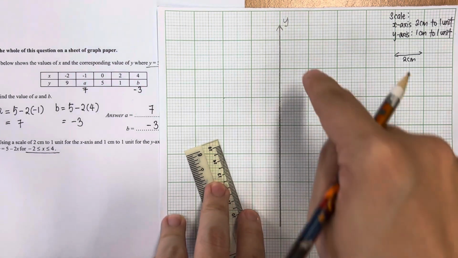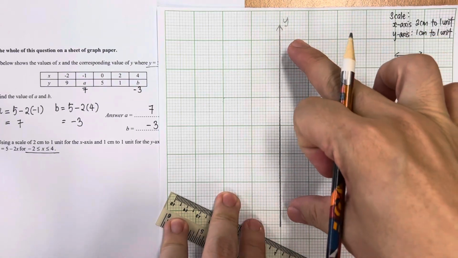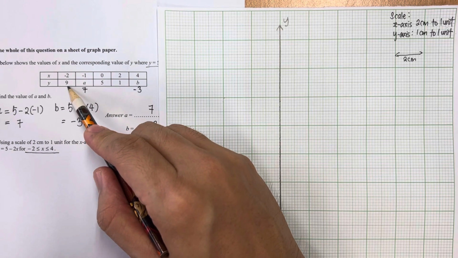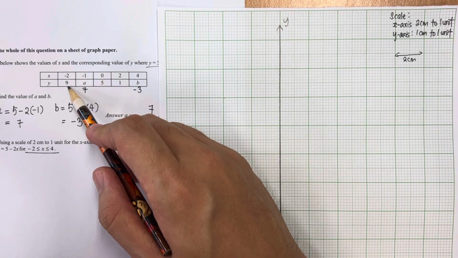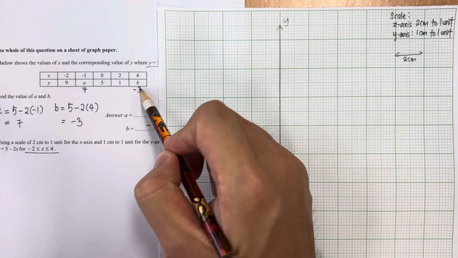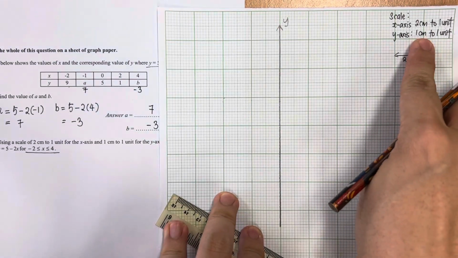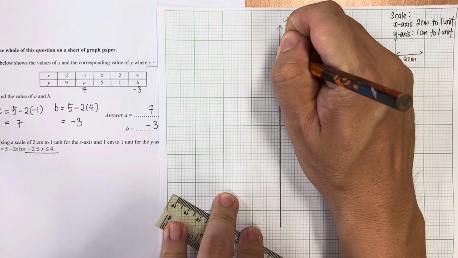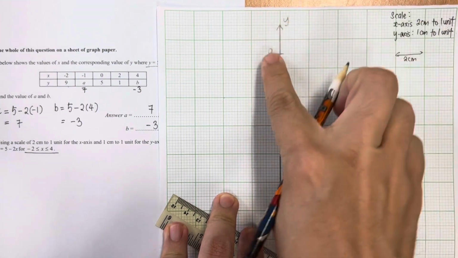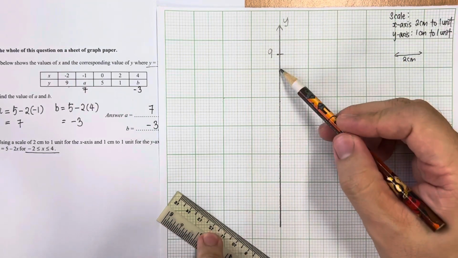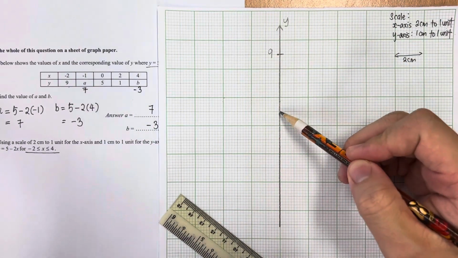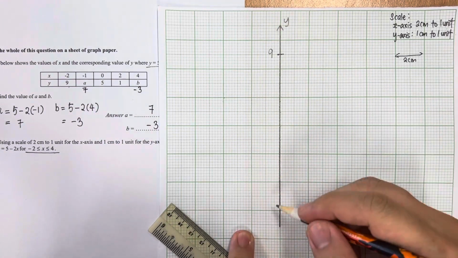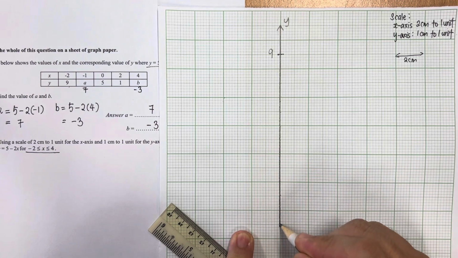Next, then how do I make sure that the y-axis is long enough? I look back at the table. It ranges from maximum of 9 all the way to -3, and it is 1 cm to 1 unit. So if I have 9 here, then I start to count 9, 8, 7, 6, 5, 4, 3, 2, 1, 0. Negative 1, negative 2, negative 3. Yes, it fits.